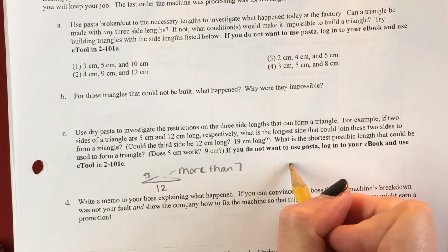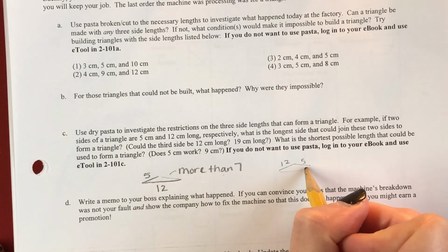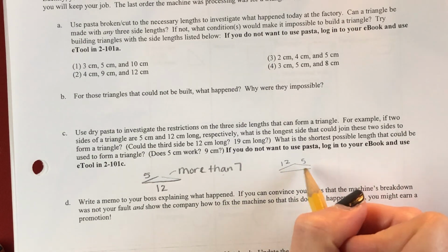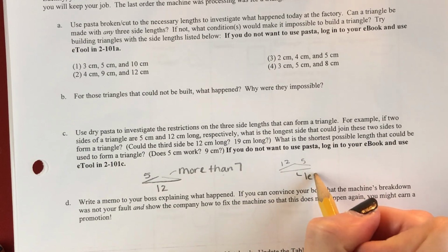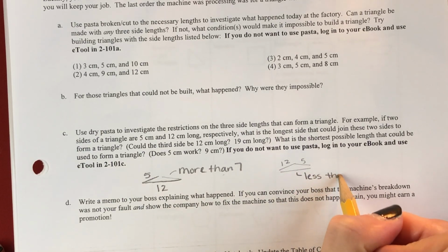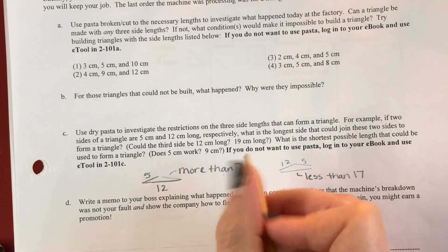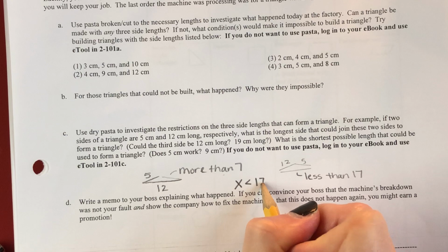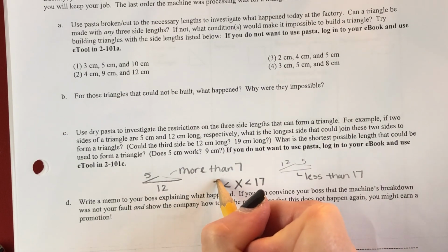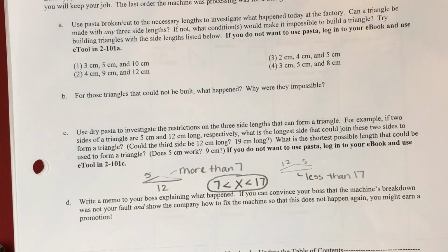If we assume that we have a 5 and a 12 as our shorter sides, and we want to know how big can we go, once this side length gets to 17, then it's going to collapse in a straight line. So this must be less than 17. Okay, so that means that our missing side, which I will call X, has to be less than 17, but more than 7. So we can write an inequality to express the range of side lengths that are possible.